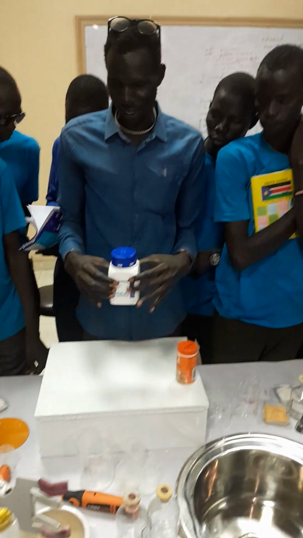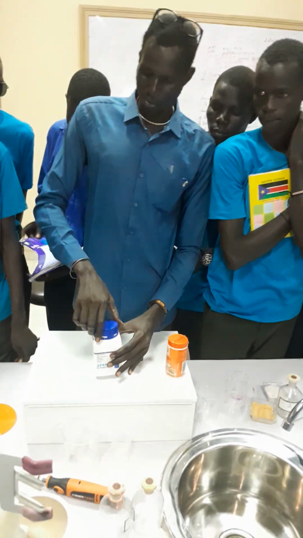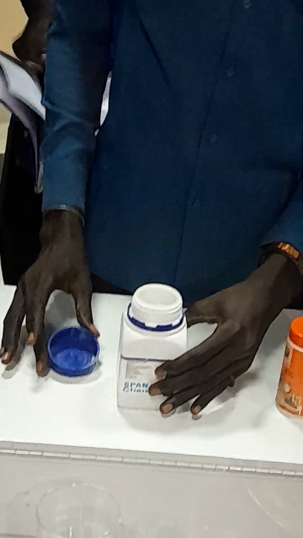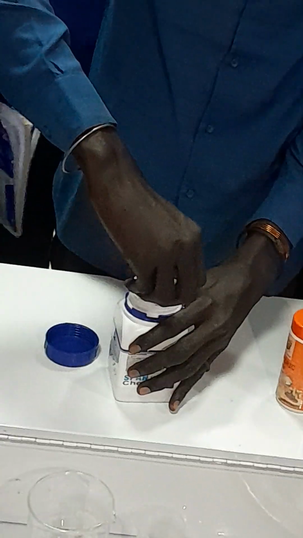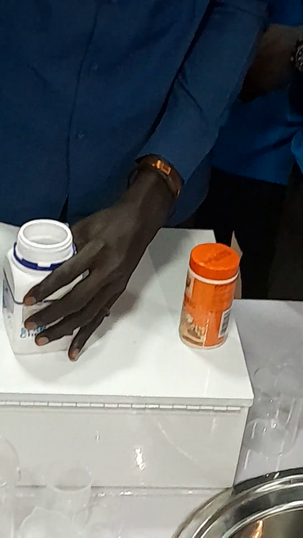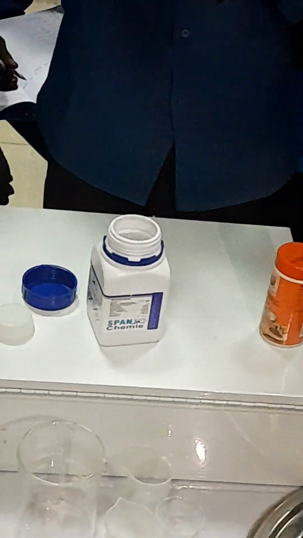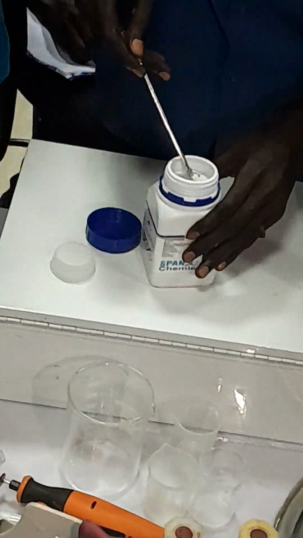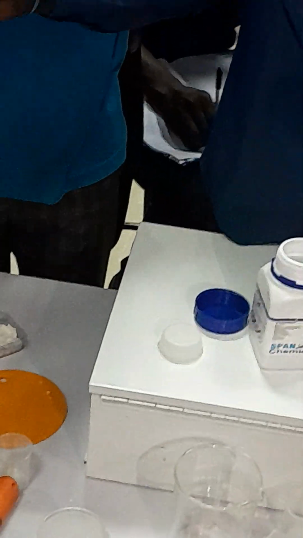The sodium hydroxide. You cannot touch it with your hand. You open it like this. Sodium hydroxide. That's sodium hydroxide here. Is it in form of powder or what? It's in form of fillet. It's not in form of powder. You know fillet? You don't know fillet? Okay, you see. This is sodium hydroxide. It's in form of fillet. This is sodium hydroxide. Okay, now this is one of the reagents that we are going to use.